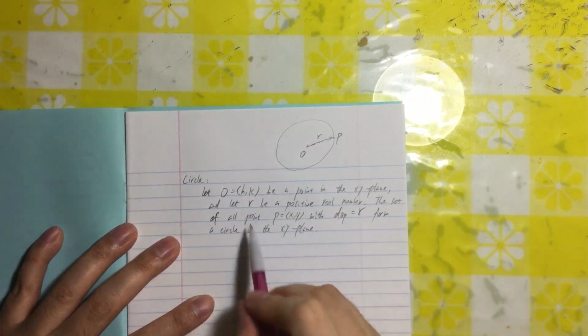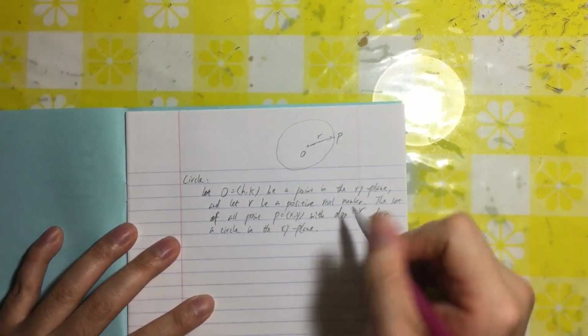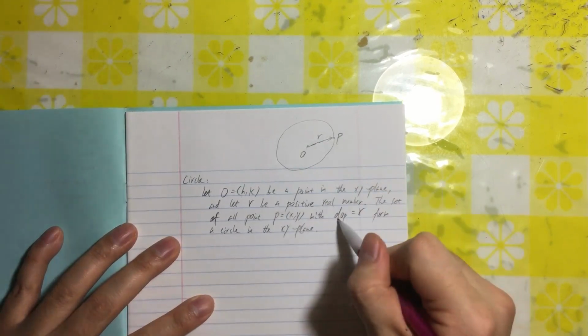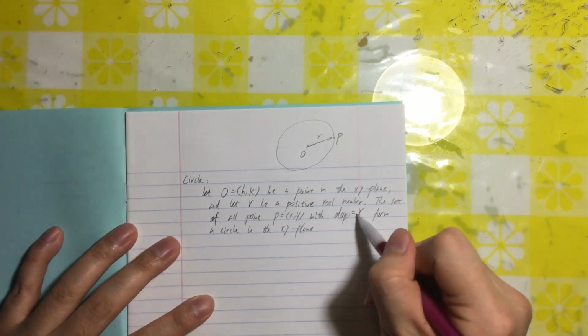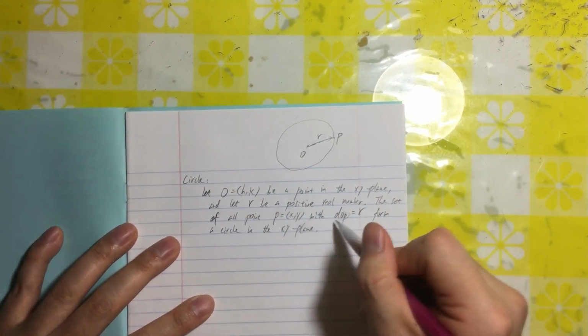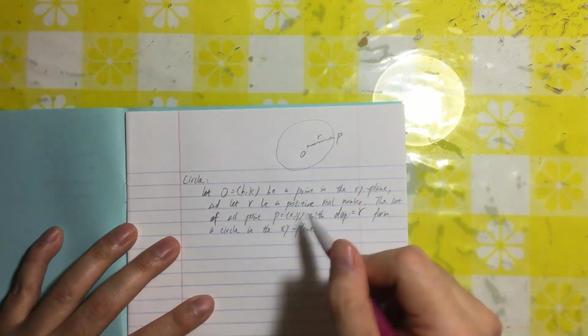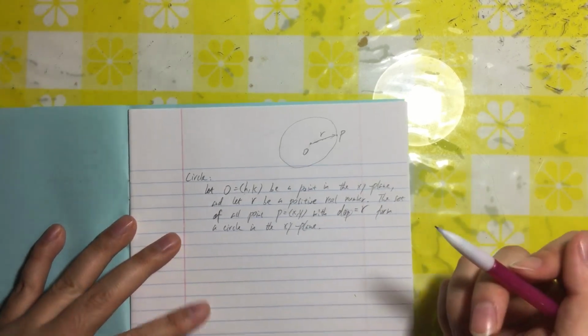The set of all points P with distance OP, D OP meaning distance from O to P, equal to R forms a circle in the xy plane.